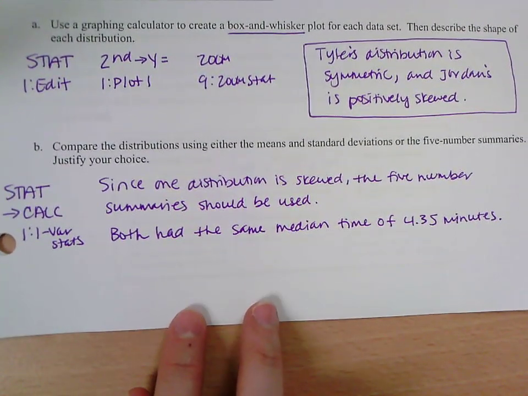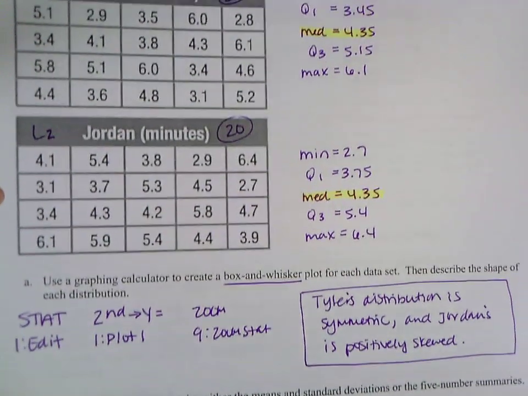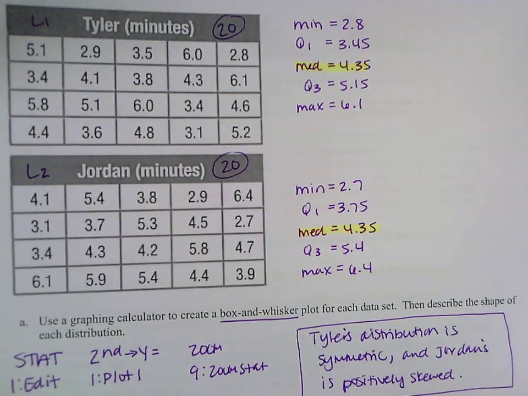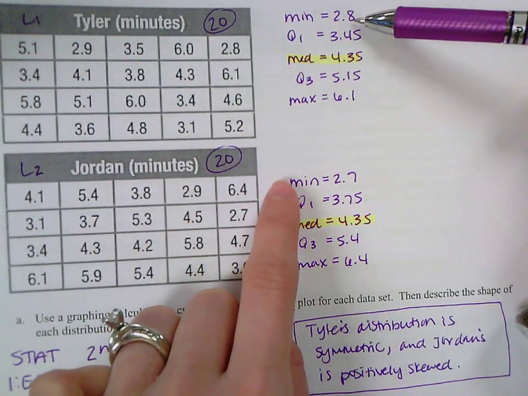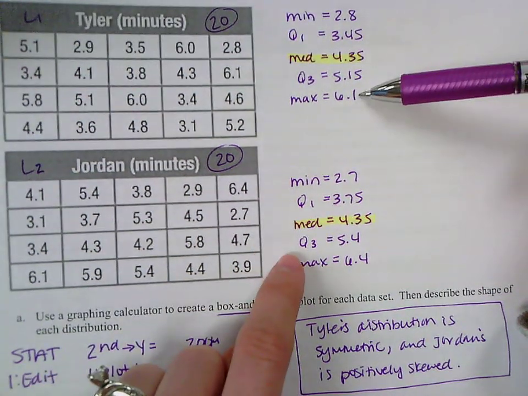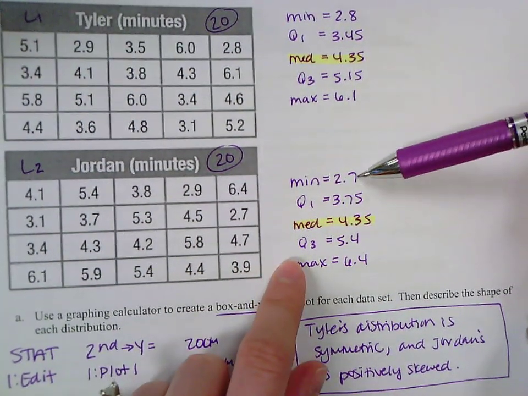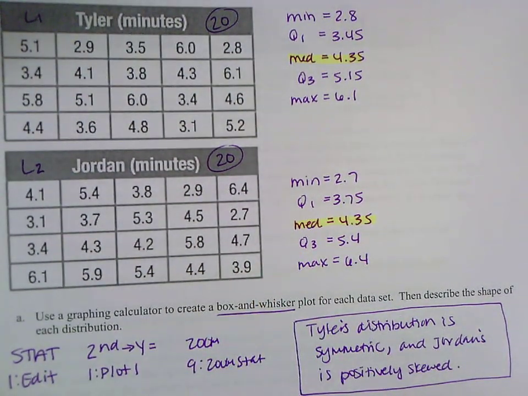If you look at the rest of their data, though, their min, max, and their quartiles, overall, what you should notice is that Jordan had a lower minimum and a higher maximum. So his data is more spread out. Tyler's is closer together.